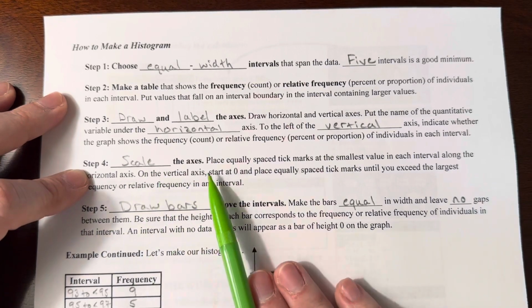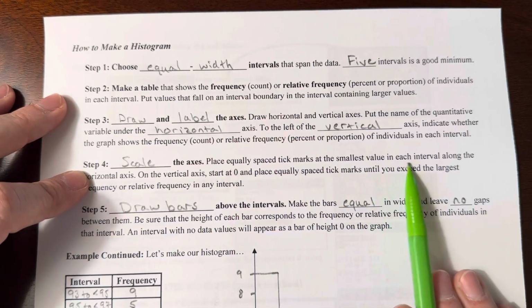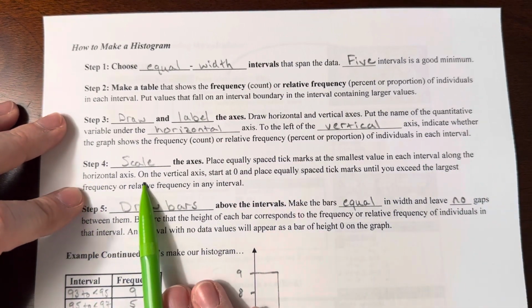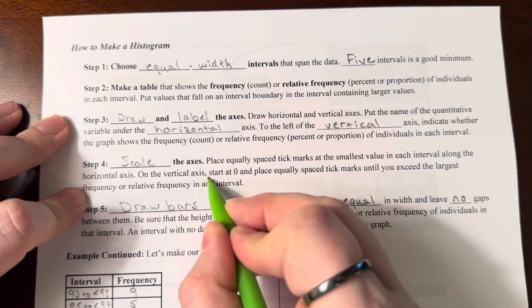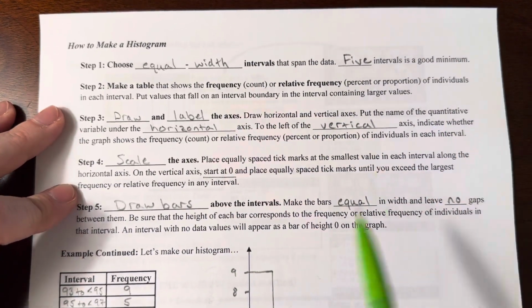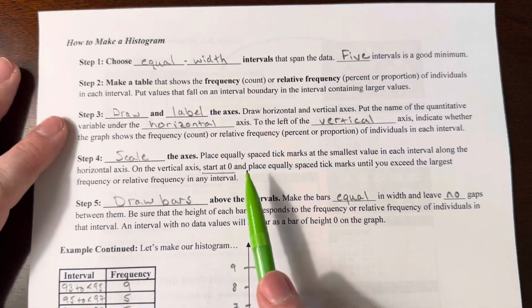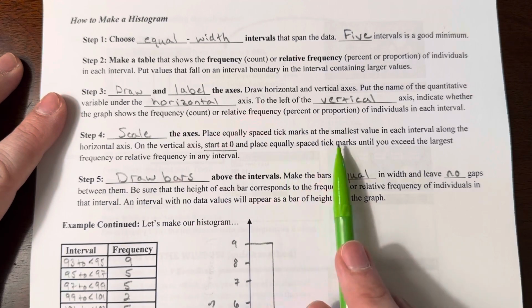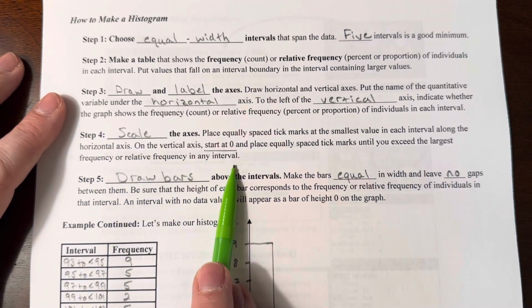Step 4, scale the axes. Place equally spaced tick marks at the smallest value in each interval along the horizontal axis. On the vertical axis, start at 0. Very important. You must start at 0. If you don't, you are going to have a deceptive graph. There's no point in making a graph if it's not going to show you what you need to see. And place equally spaced tick marks until you exceed the largest frequency or relative frequency in any interval.